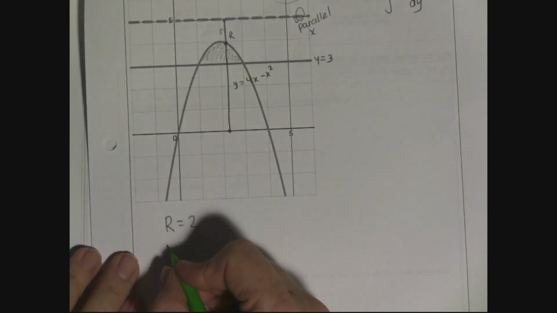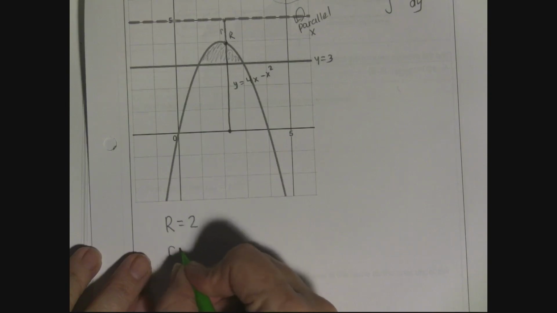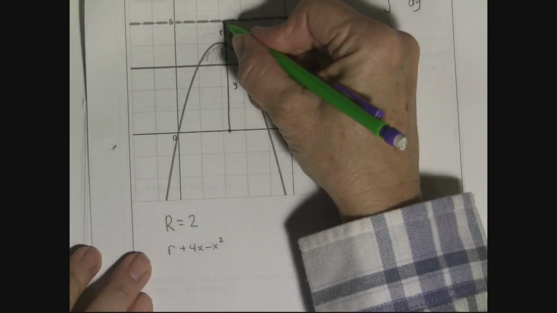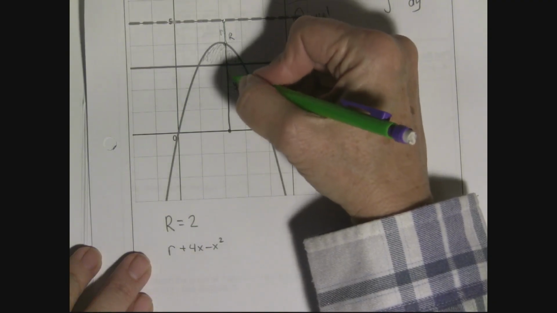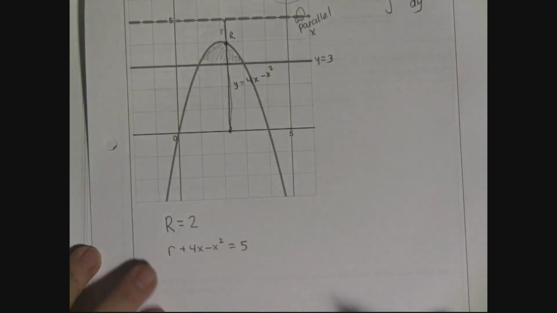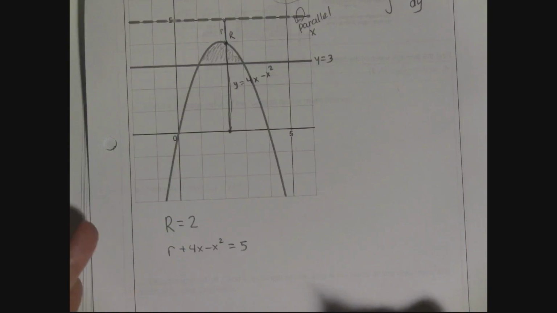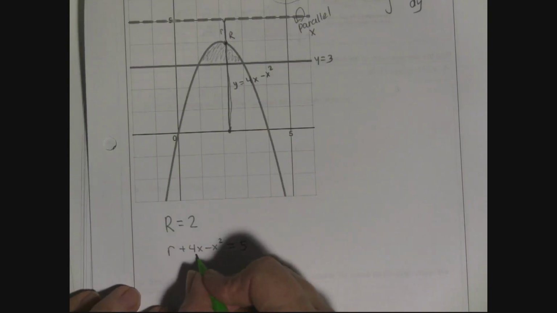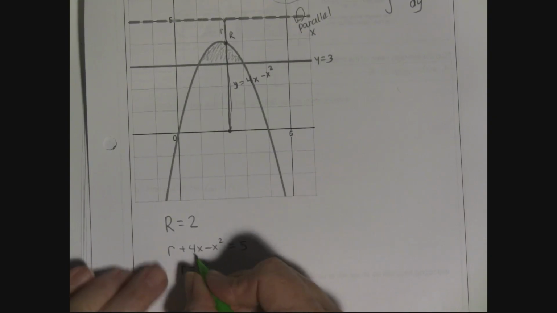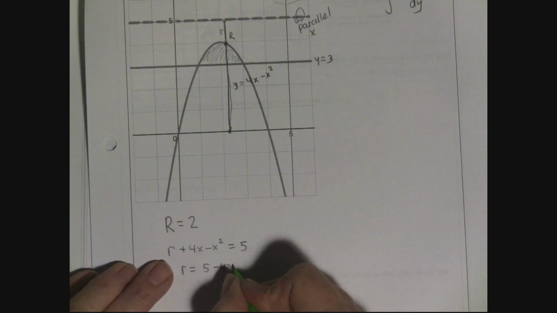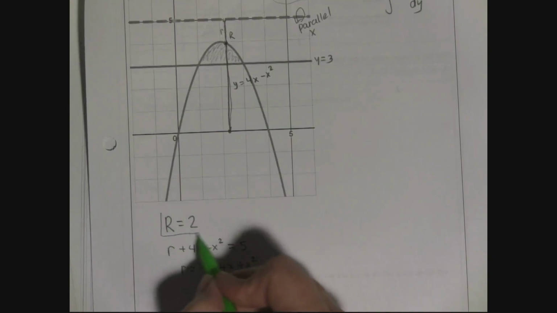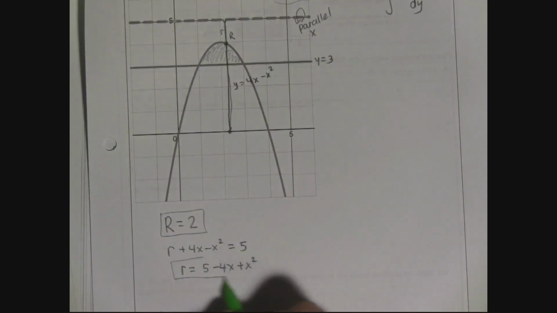So r plus 4x minus x squared, this distance plus this distance, is equal to 5. And I want to solve for r. So I have to take away 4x and add x squared to both sides. So r equals 5 minus 4x plus x squared. So this is my big R, and this is my little r.